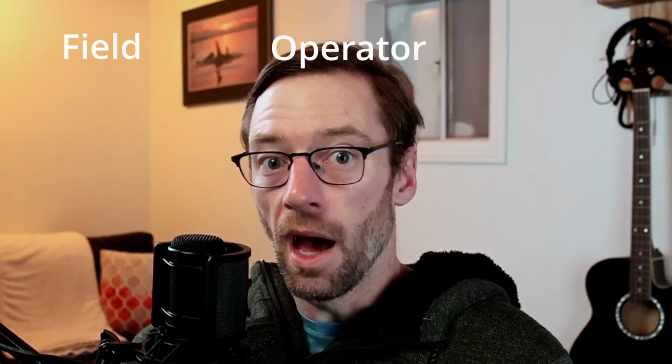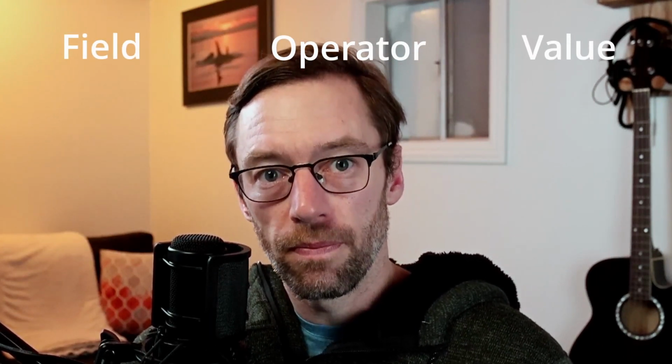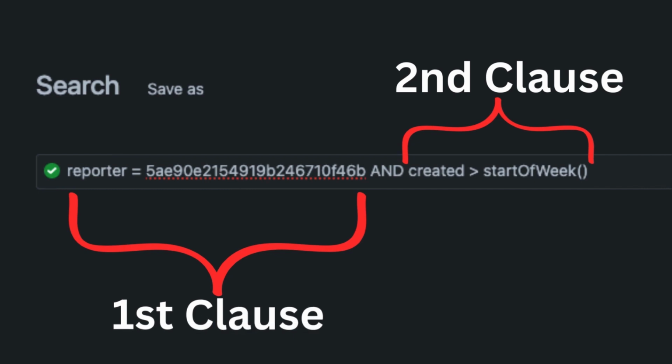A clause is just a request to the system, and it's comprised of three different things: a field, an operator, and a value. Now, there can be multiple clauses combined by keywords, and we'll talk about those in the next part of the series. So today we'll focus on just one clause and pick apart the field, operator, value combination.